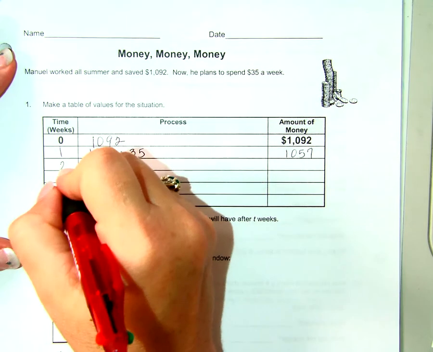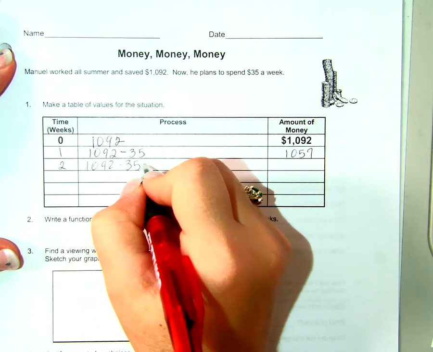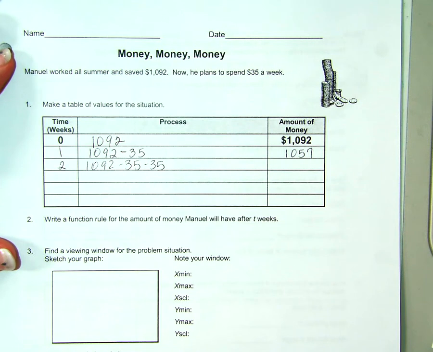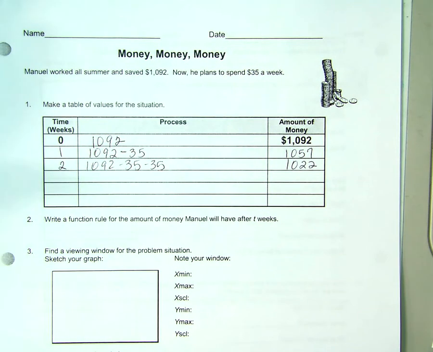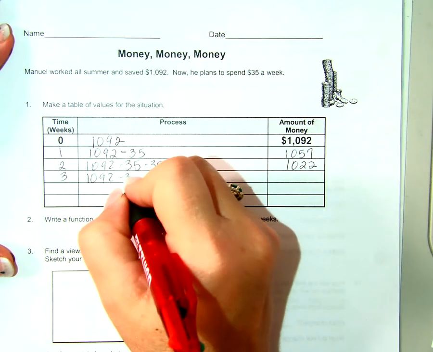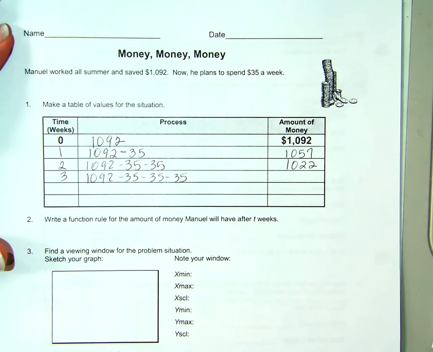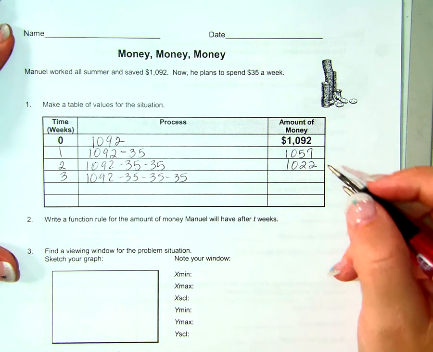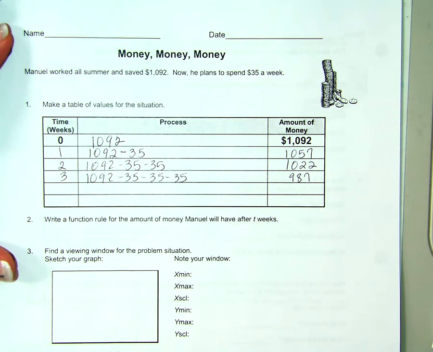What about after 2 weeks? 1092 minus 35 minus 35, right? So 1022. After 3 weeks, 1092 minus 35 minus 35 minus 35. Ugh, that is so much to write. 987. Okay, my hand is tired of writing 35s.